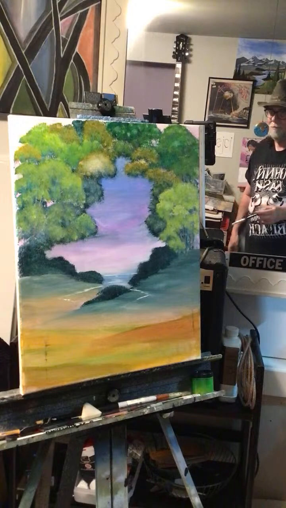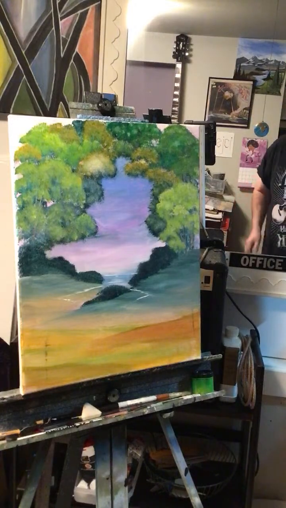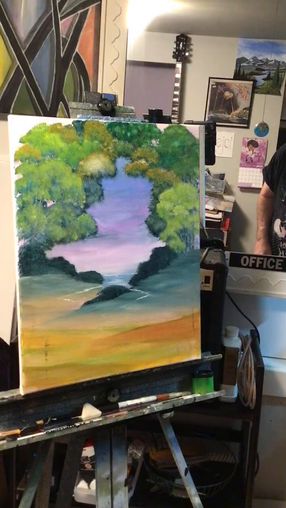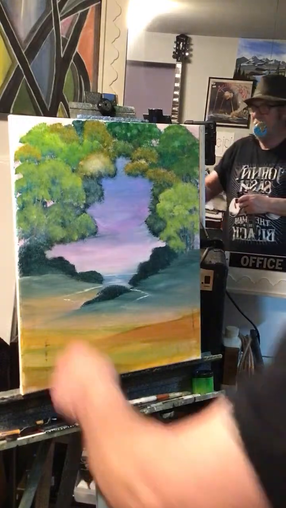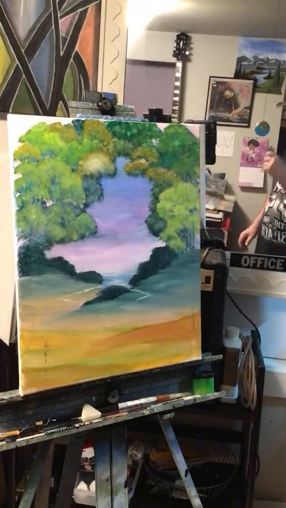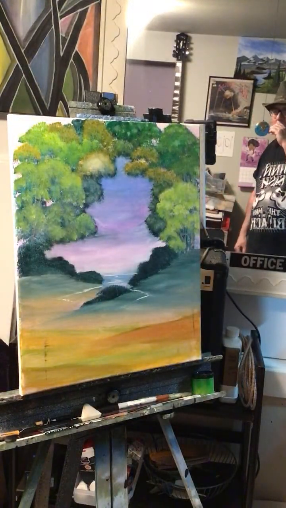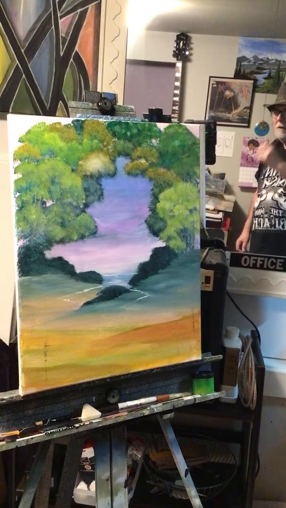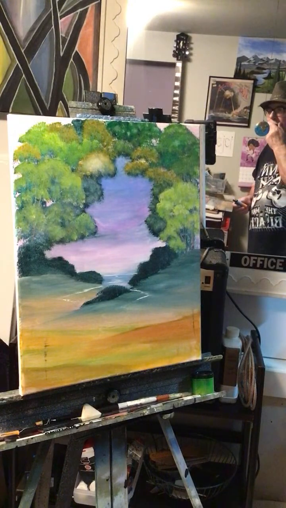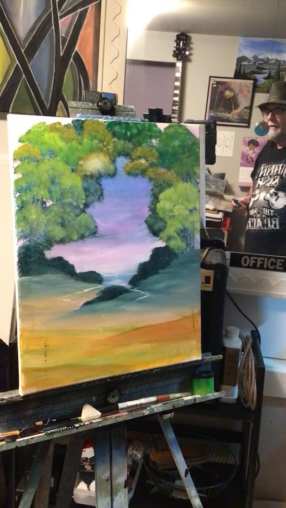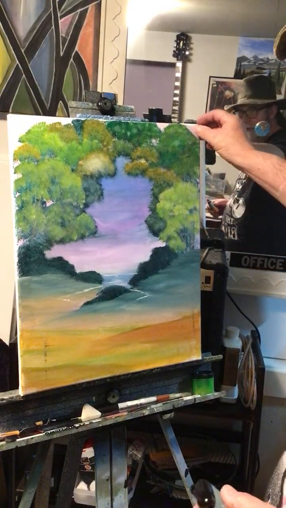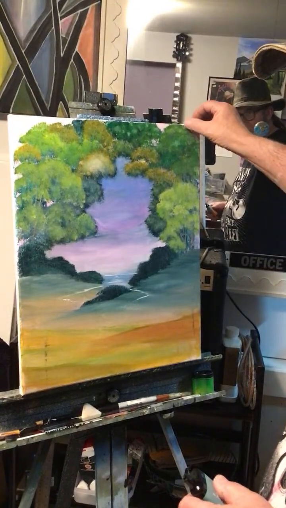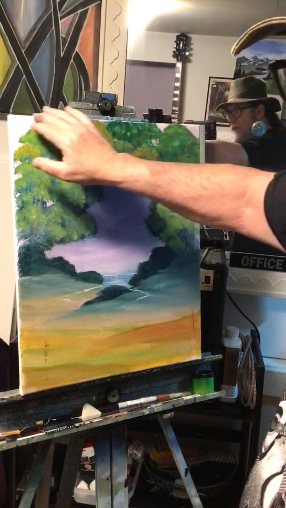Wow. I really like this now. It's coming out good. Oh yeah, I just saw that. Get your upper corners. I think I'm gonna have to leave it like a light blue up there.